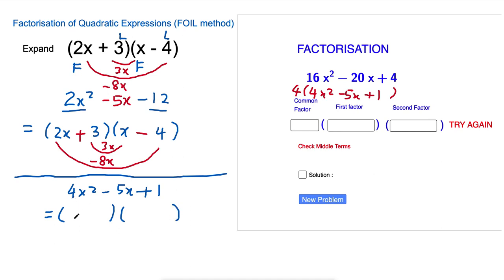For the first term, we have 2x times 2x. And the last term is 1 and 1. But when we check the middle term, this is 2x and 2x. We can never get a negative 5x. Therefore, these factors are wrong.